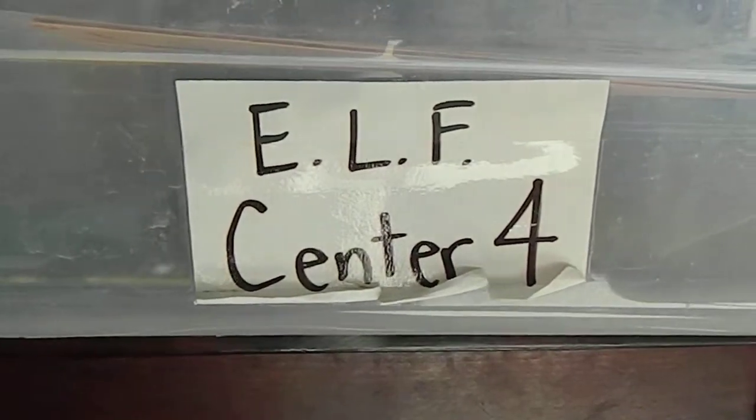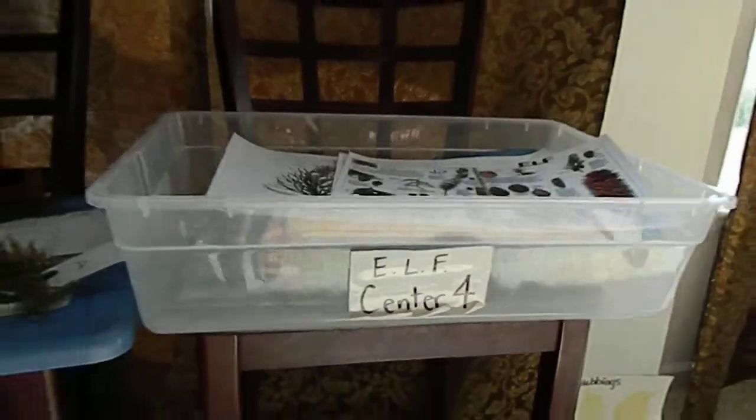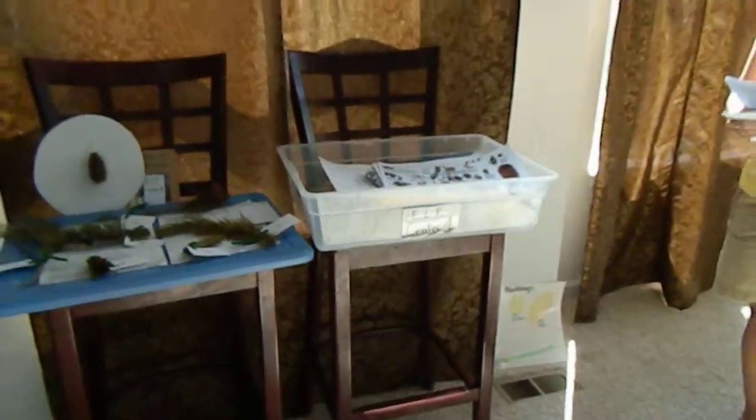Welcome to Designs in Nature, Leaves and Cones for ELF at Mitchell Elementary. This is Center 4. Center 4 has two parts to it: spin the cone and leaf rubbing.